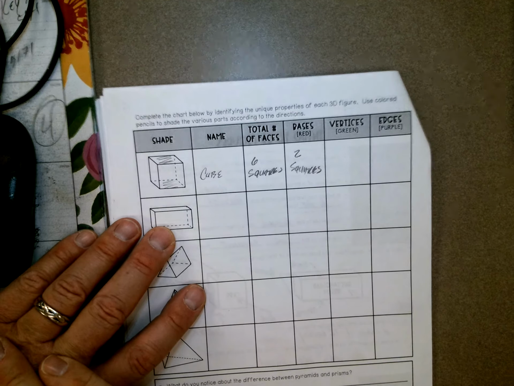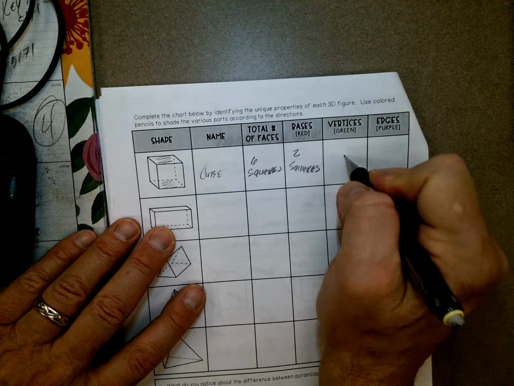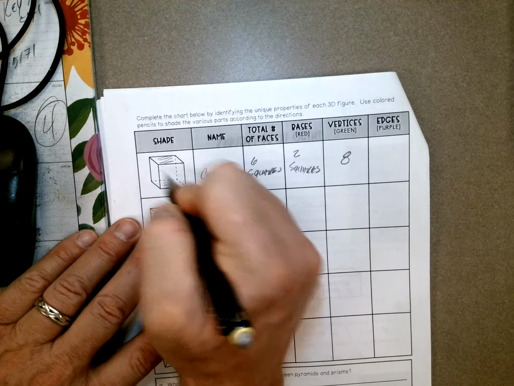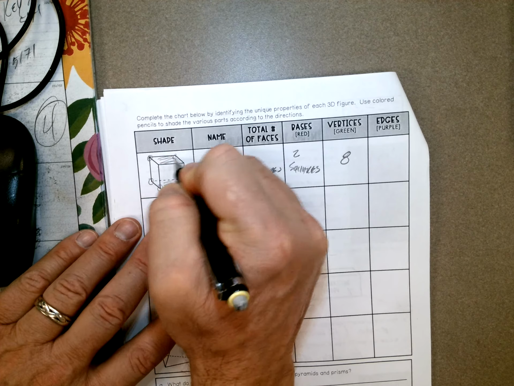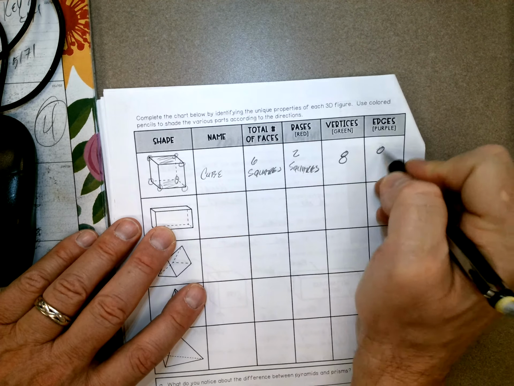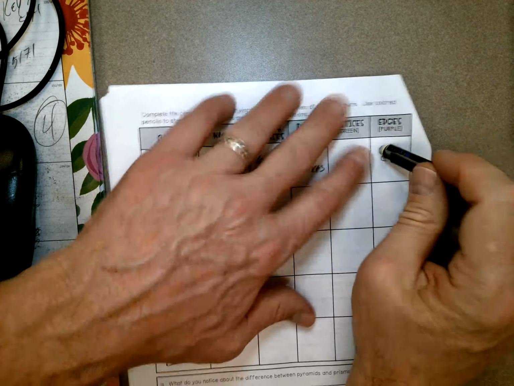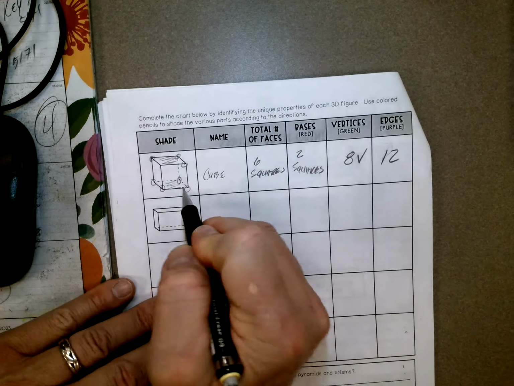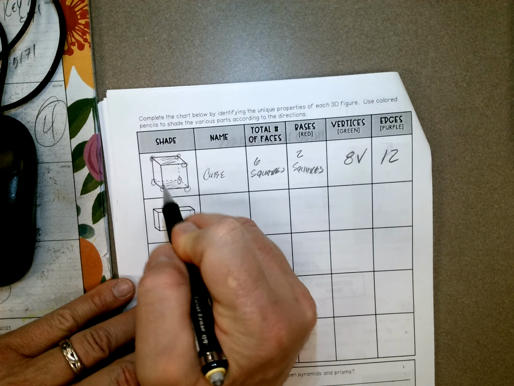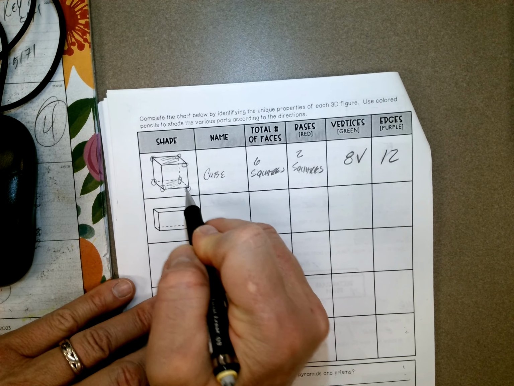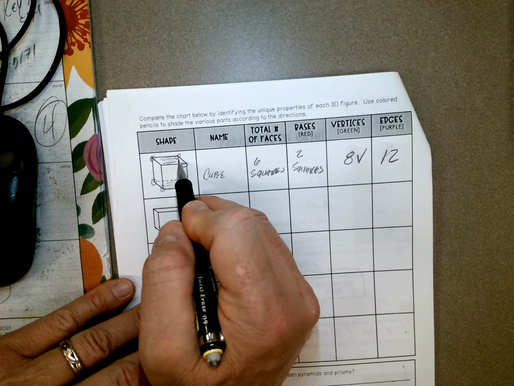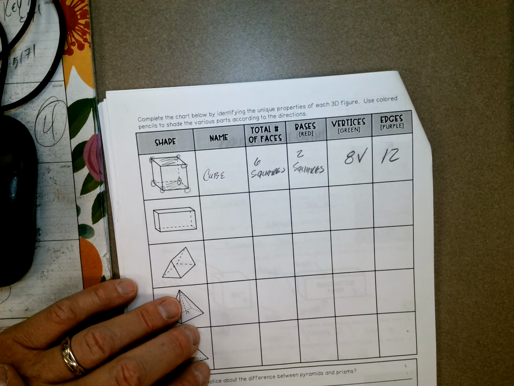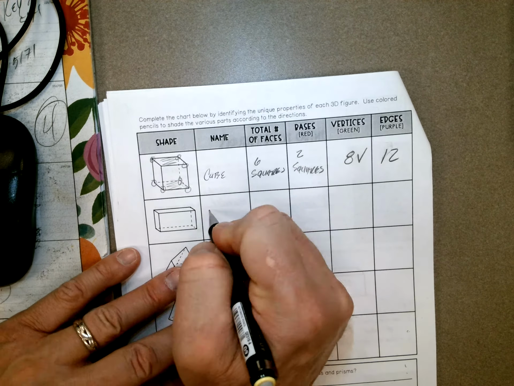And the vertices. All right. How many vertices do we have? Well, we have 8, and let's count them. 1, 2, 3, 4, 5, 6, 7, 8. These are our vertices. So there's 8 vertices. How many edges do we have? Not 8, but we have 12, and let's count those, right? Edges or line segments. 1, 2, 3, 4, 5, 6, 7, 8, 9, 10, 11, and 12. Okay, so those are all of our edges. Let's go again. This one's going to be a rectangular prism.